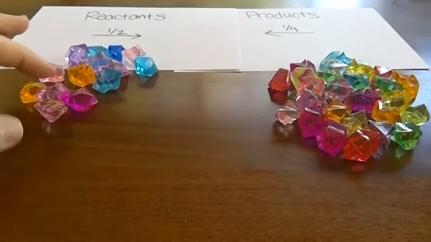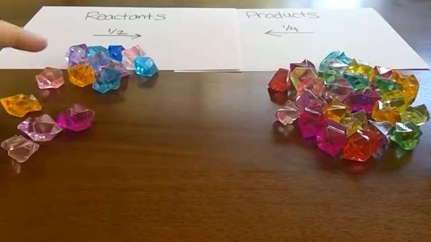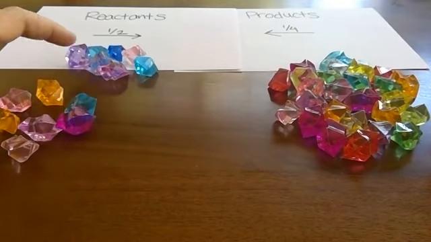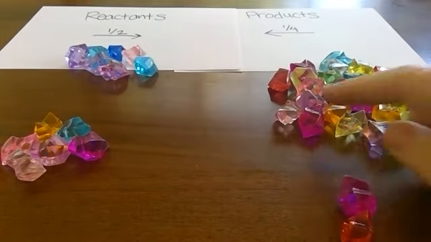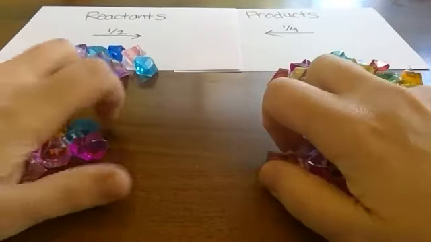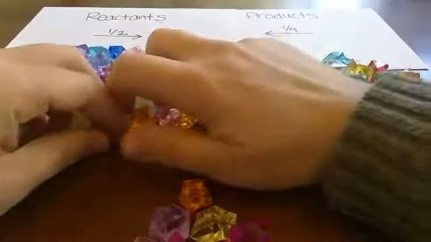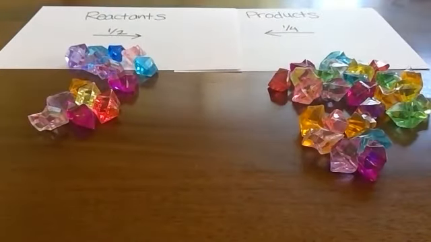All right, so let's do this again. I'm going to take half of my reactants, that's 7. I'm going to take a quarter of my products, so that's 26 divided by 4. That's 6.5, so I'm going to round that up to 7. Okay, so I've got 7 reactants and 7 products exchanging. That means I'm going to have 14 reactants again and 26 products again.